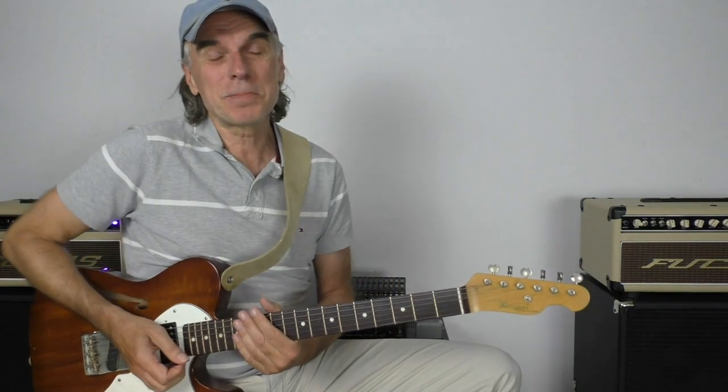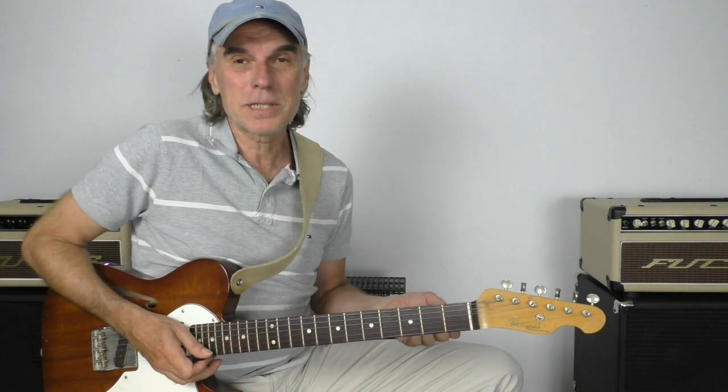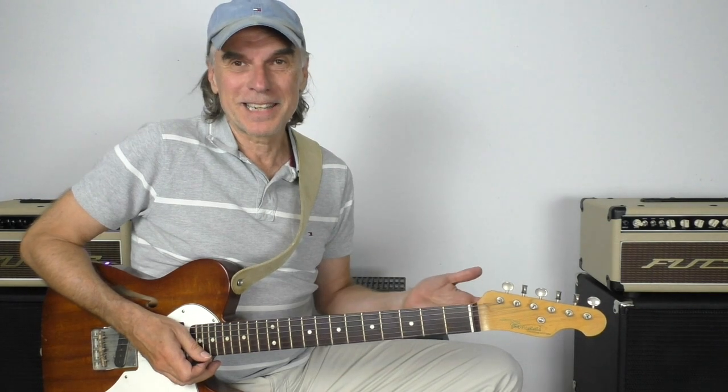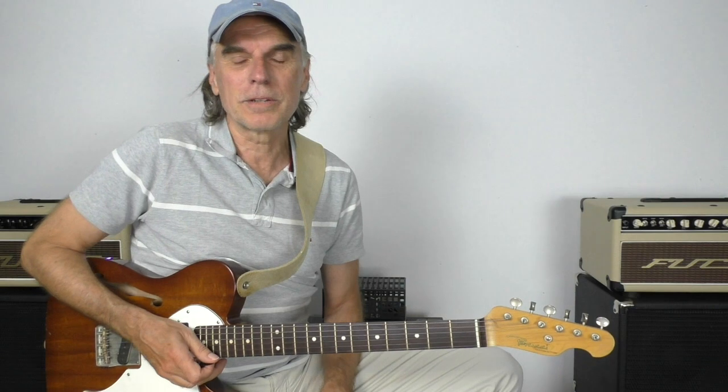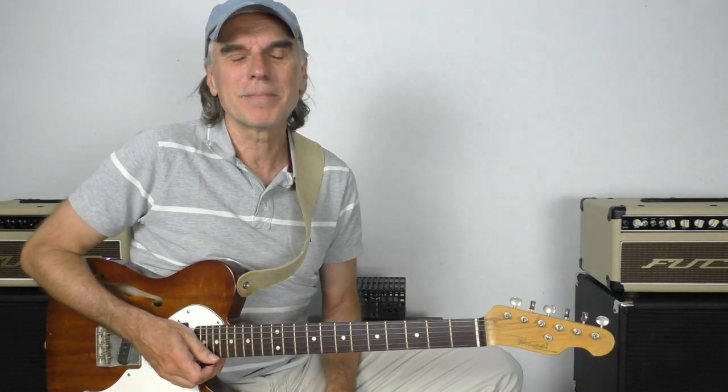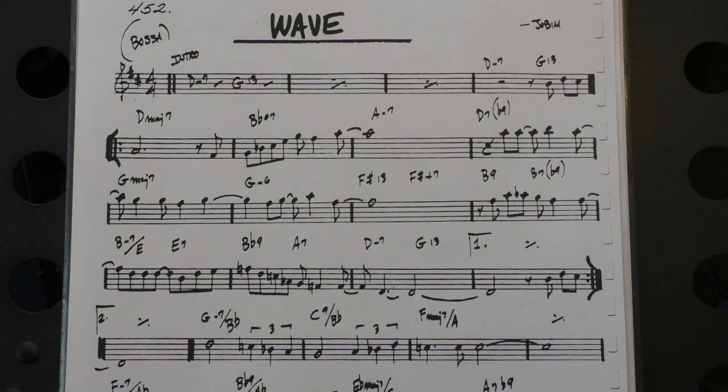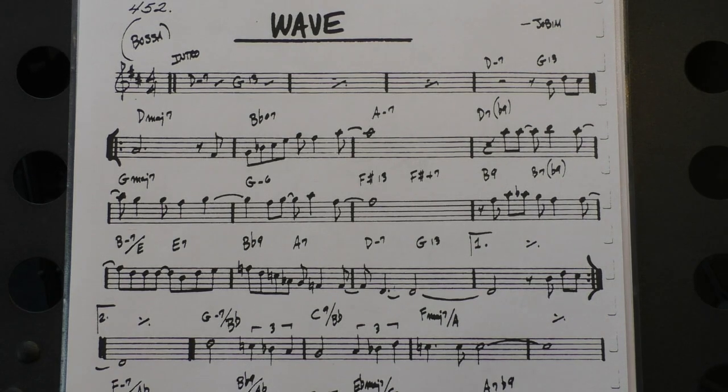For the analysis you should be at least familiar with the modes. There's a lesson on it that I suggest you check out if you don't know. And of course the circle of fifths, to know which key we are in. There's a lesson on that as well. Now let's look at the analysis.